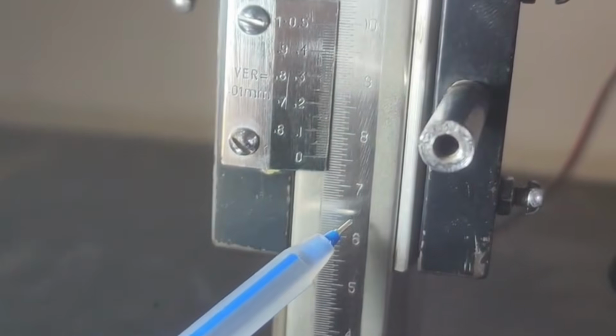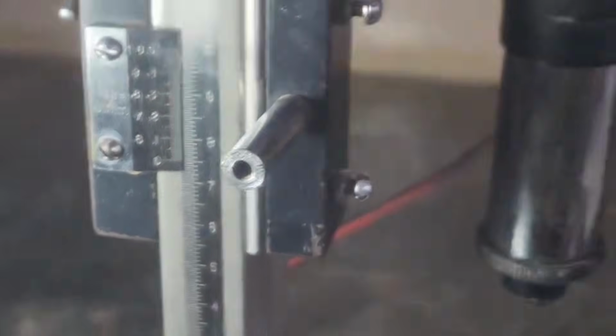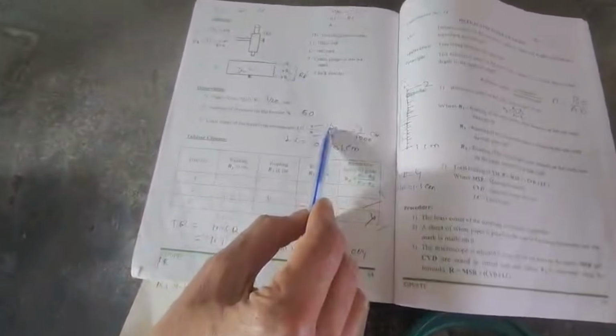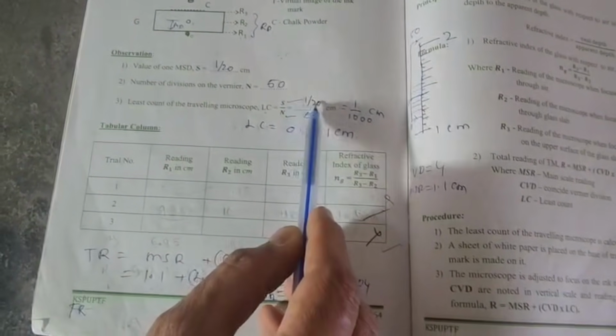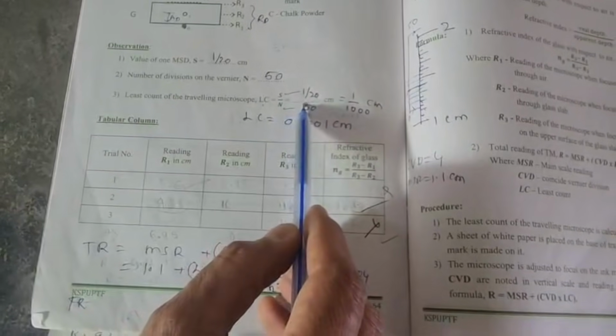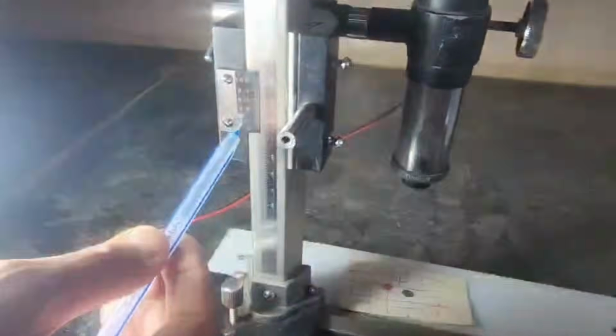What is the main scale reading? One division of main scale reading is equal to 1 divided by 20. The total number of divisions on the vernier scale is 50. That I am going to show on the vernier scale.